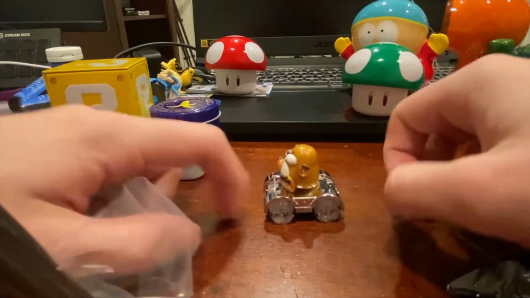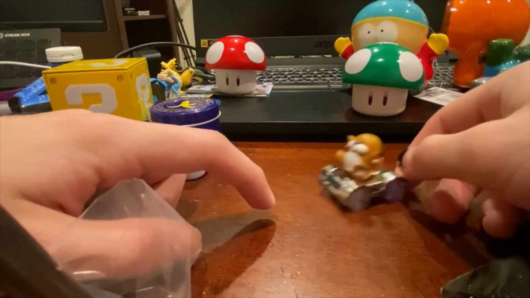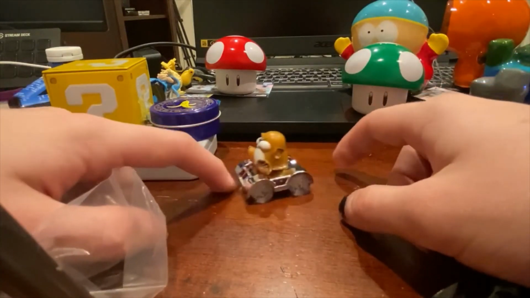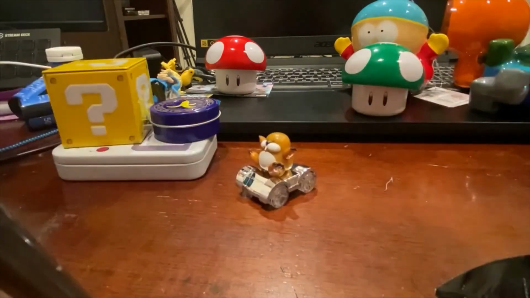It's been a while since I've played with Hot Wheels, so, is it the greatest? No? Is it just something to play with? I mean, I guess.